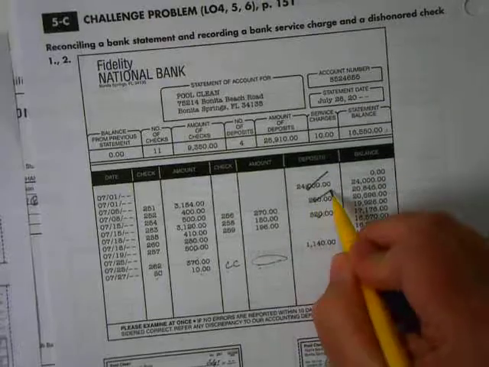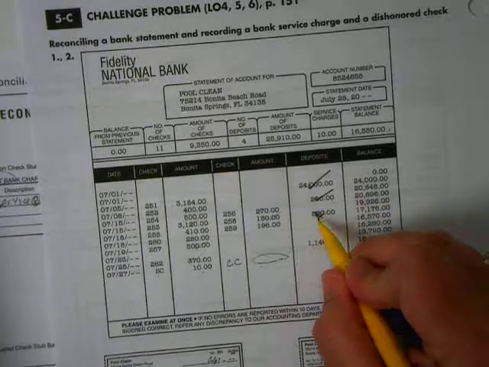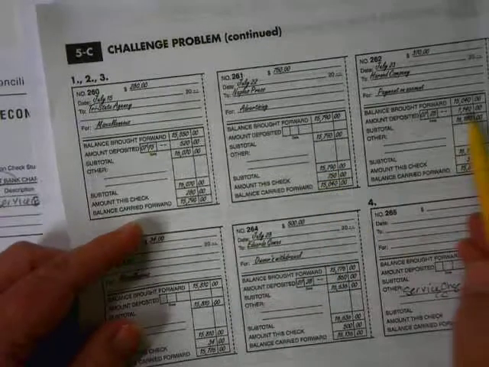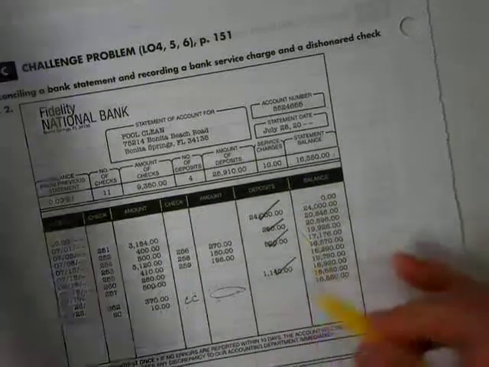250, yes. Nothing, nothing, nothing. Nothing, nothing, nothing. All right, I did this one. Here's one for 520 and 1114. And that's all the deposits.